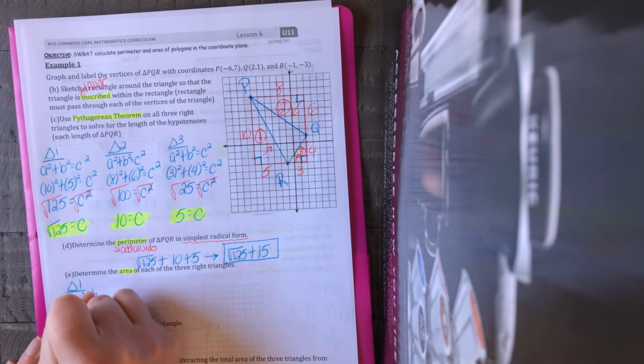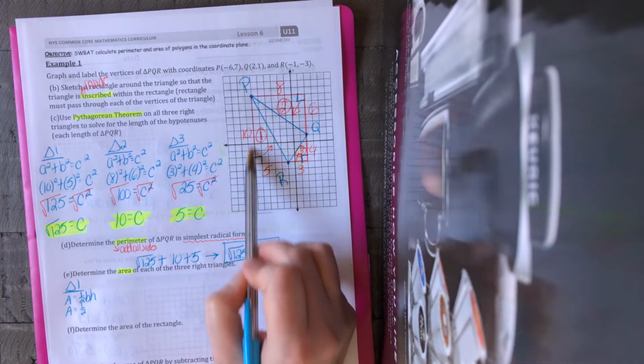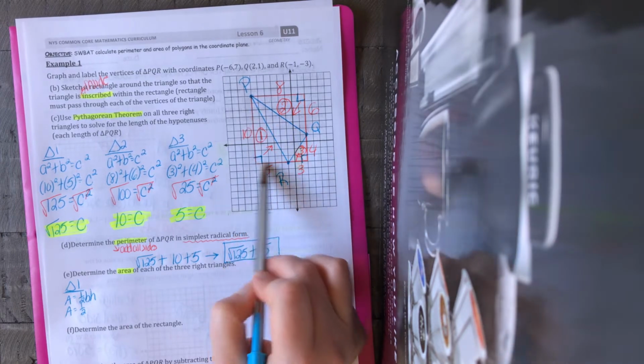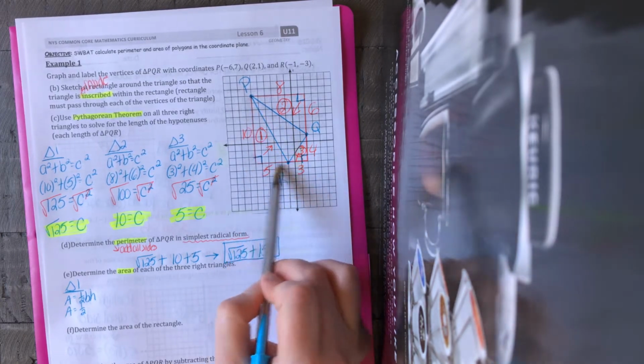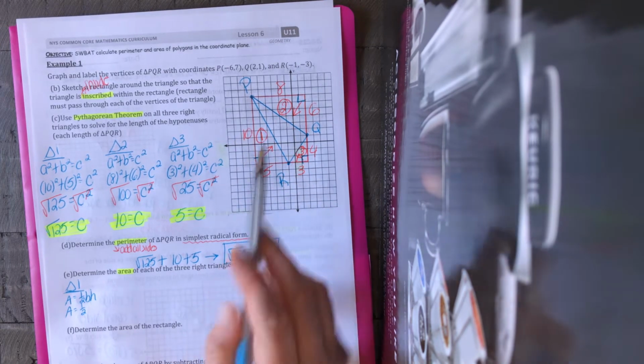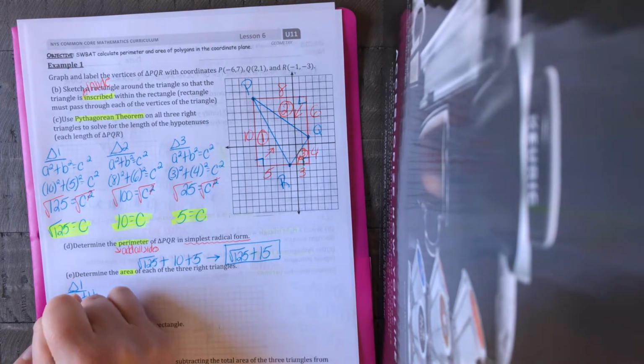So if I look at triangle 1, I know that the height is perpendicular to the base. So I know that 10 and 5 have to be my height and my base, because that's where the right angle is being formed. So 10 and 5 are the numbers I'm going to use for my height and my base.